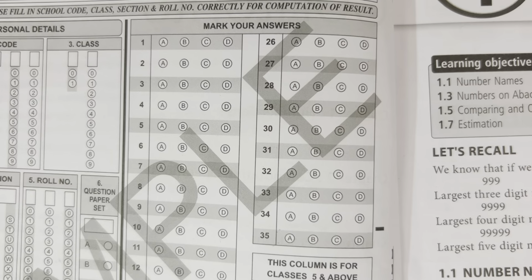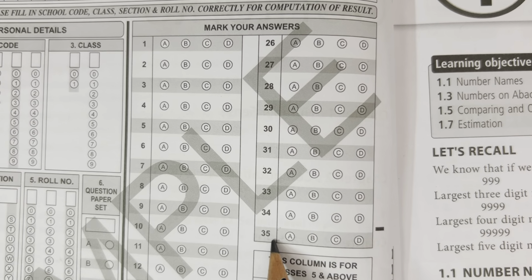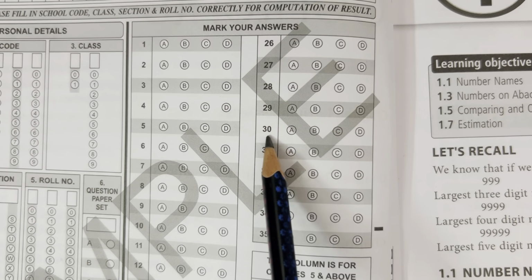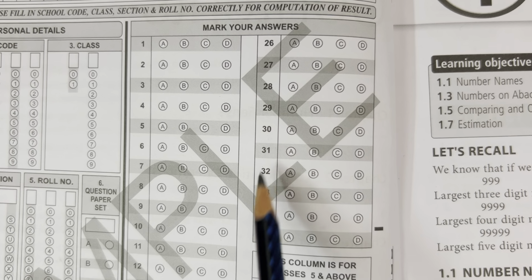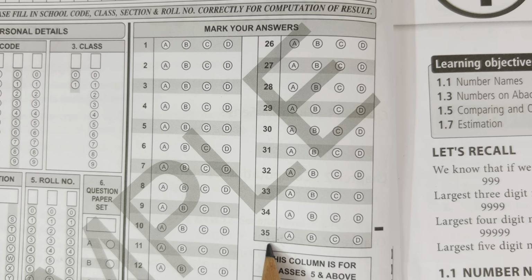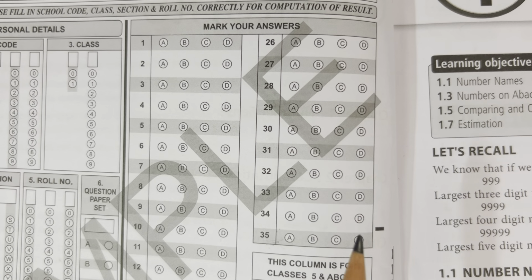Here you can see the total number of questions is 35. Question numbers 1 to 30 carry 1 mark, and question numbers 31 to 35 carry 2 marks, that is from achiever sections, and there is no negative marking.